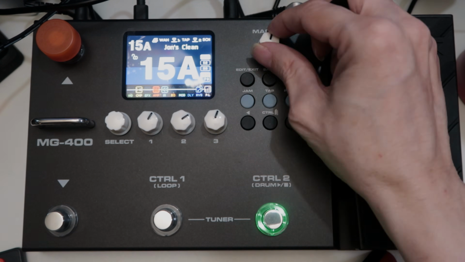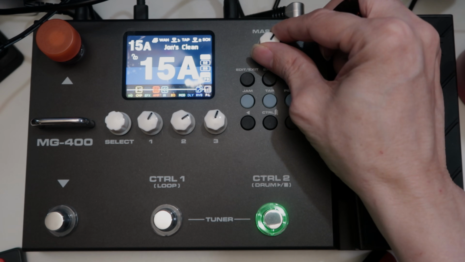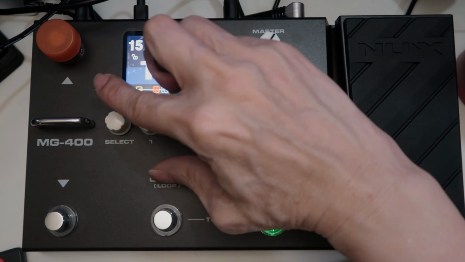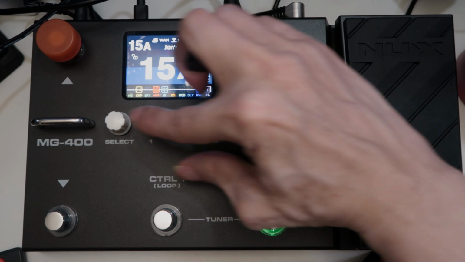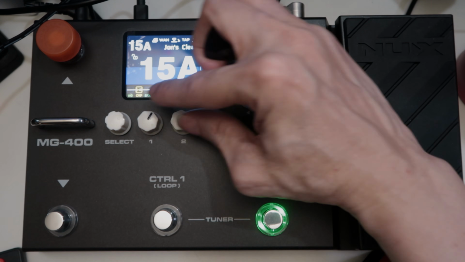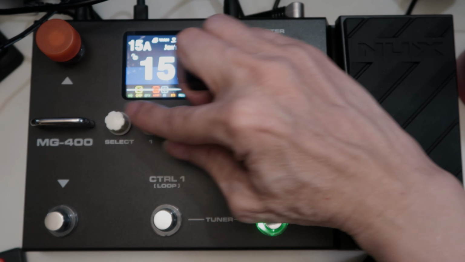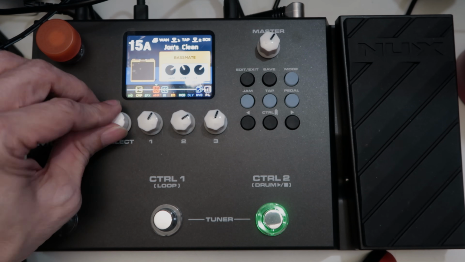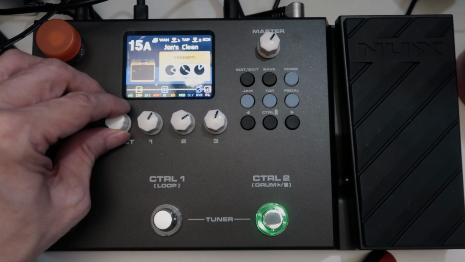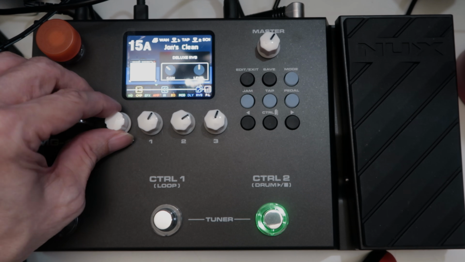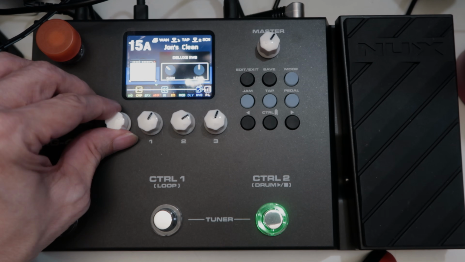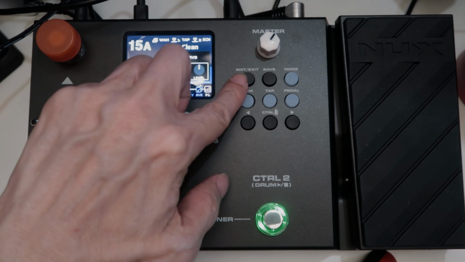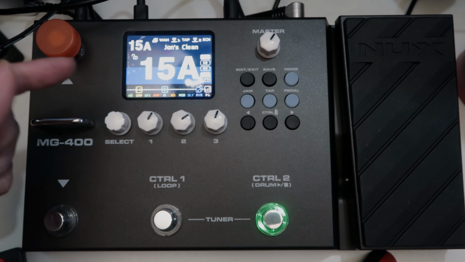Now, here you have the master volume, so you can decide how loud you want to be. On this bottom level right below the screen, you have a select, where you can select whatever you want and scroll through by depressing this and decide where you want to go. In this case, I'm actually selecting what sort of amp I want. If you want to exit, you just press exit and you go back to the patch again.